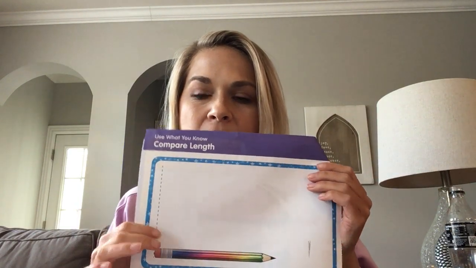So remember, today we worked on length and height. The length is how long or how short something is, and the height is how tall or how short something is. So great job comparing the objects with me. And like I said, if you have this paper, then you can compare some pencils around your house. If you don't have this paper, then just do it on a regular piece of paper, and you can compare the length of some pencils.